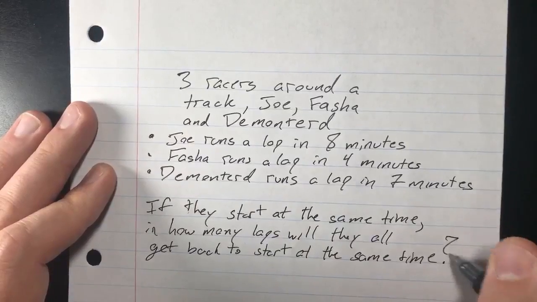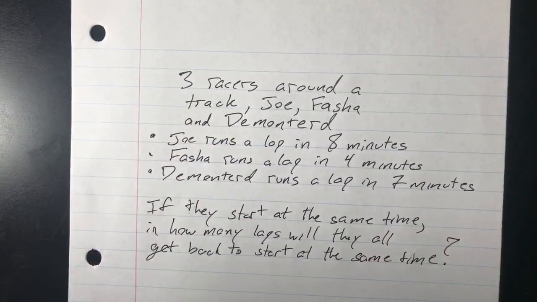Okay, so do you guys get this problem? Really quick, just take a peek at it.